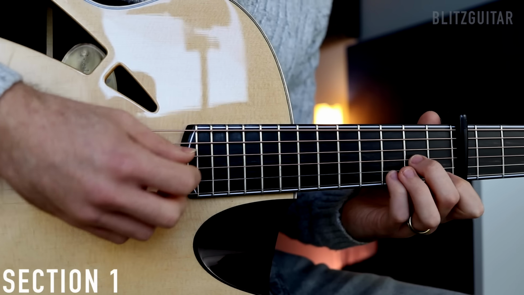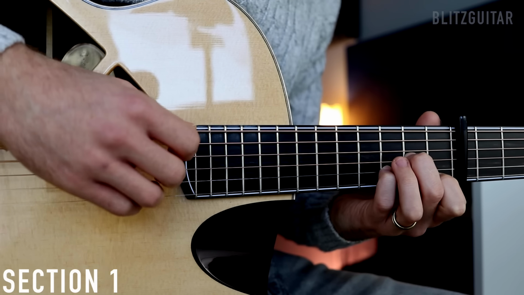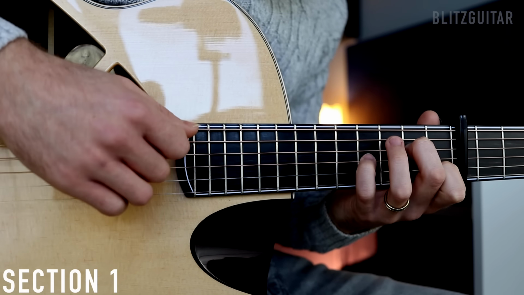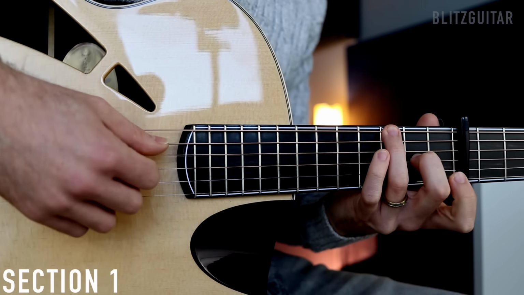Now we're going to move on to the second section, which is the D minor, A minor, and the G add 9.